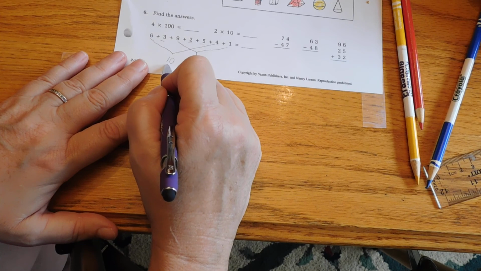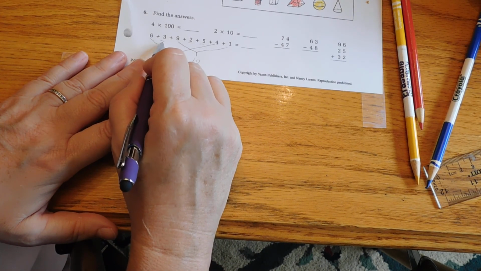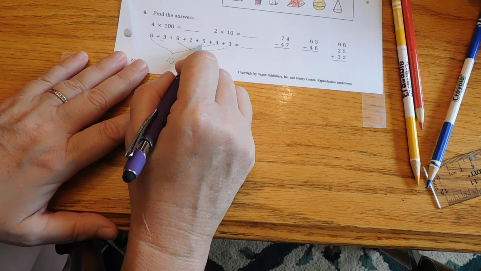Okay, so it's 10 plus 10 is 20. 20 plus 3 is 23. 23 plus 2 is 25. 25 plus 5 is 30.